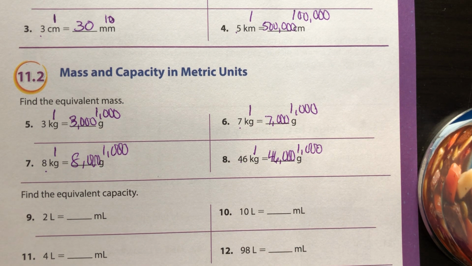nice because it's all with base 10, so it's multiplying by a bunch of zeros. It's really easy. Customary is a little bit more difficult because there's a little bit of different numbers that you have to multiply by. Not necessarily harder, just different.